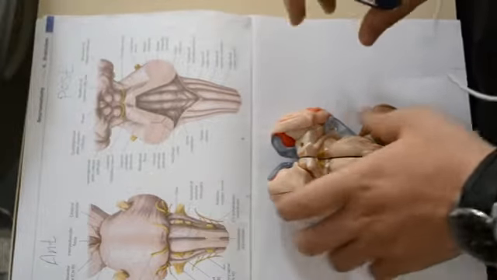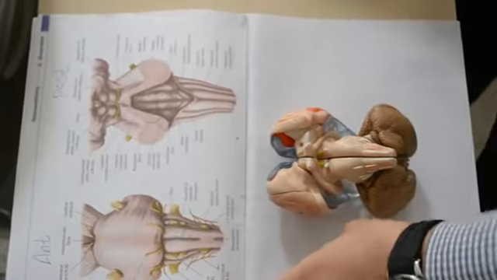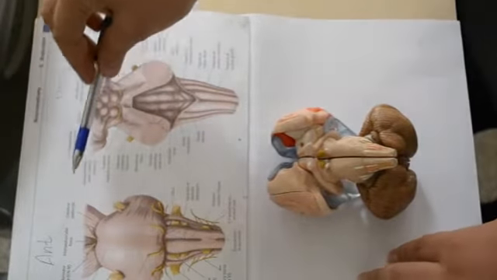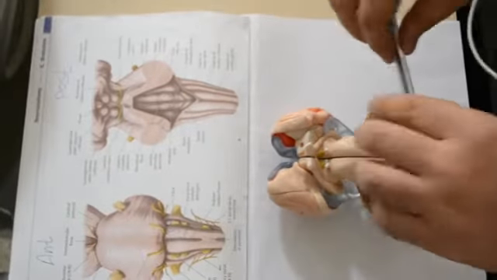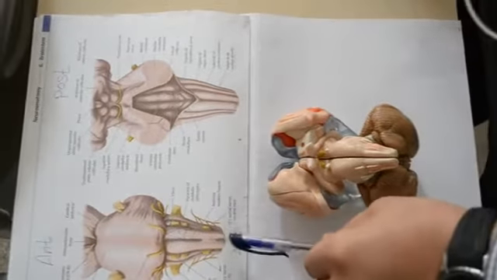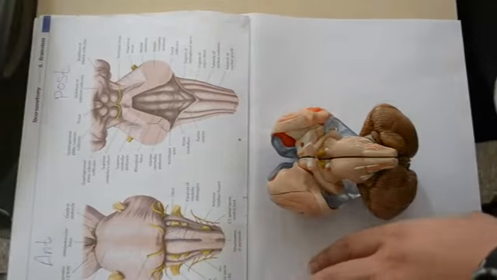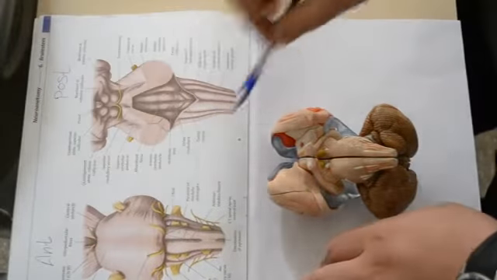We will talk in this session about the brainstem. The brainstem is bound superiorly by the diencephalon and inferiorly by the spinal cord. The brainstem is composed of three major parts: the midbrain, the pons, and the medulla oblongata.